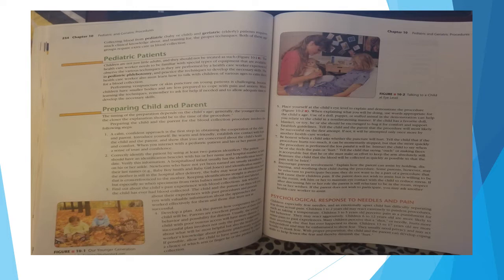Number 5, place yourself at the child's eye level to explain and demonstrate the procedure. When explaining what you will be doing, use words appropriate for the child's age. Use of a doll, puppet, or stuffed animal in the demonstration can help you relate to the child in a non-threatening manner. If the child has a favorite doll, blanket, or toy, he or she should be encouraged to hug it for comfort and support. Number 6, establish guidelines.